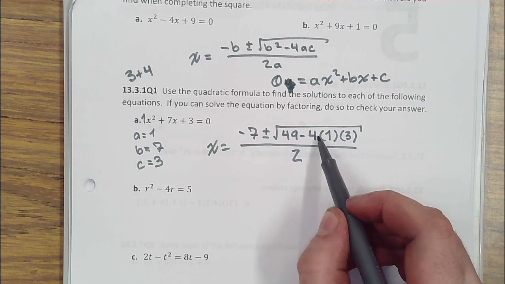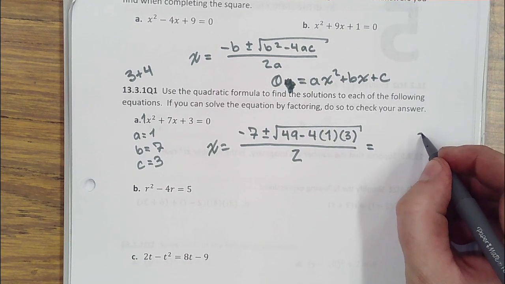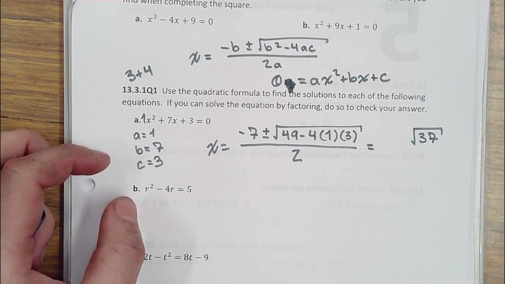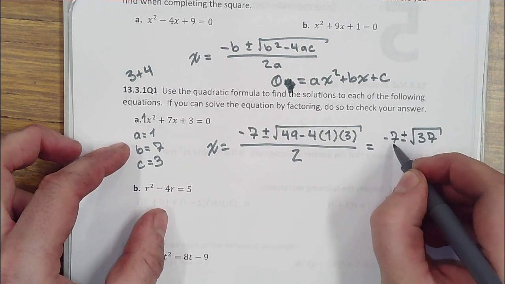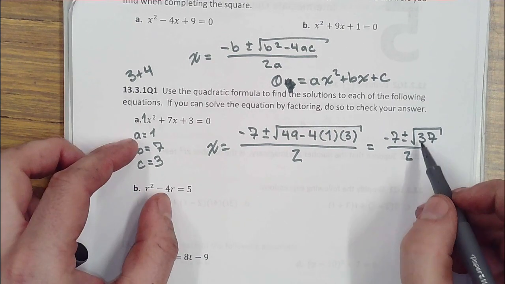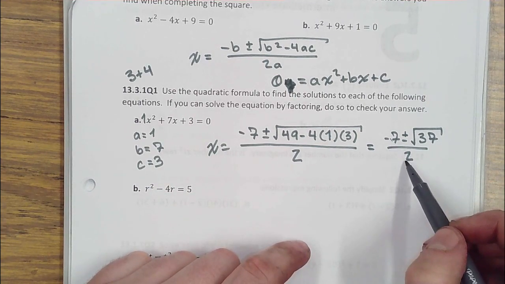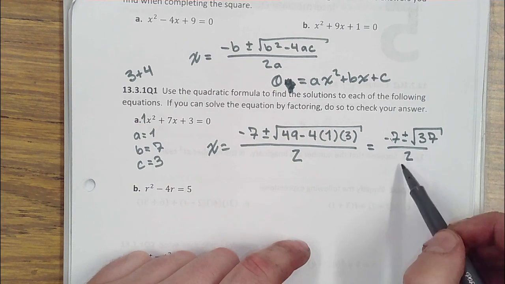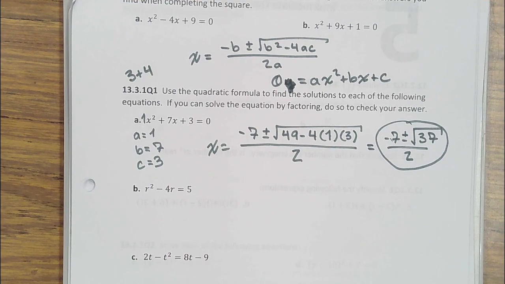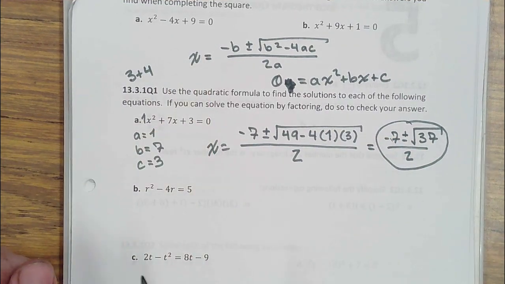49 minus 4 times 1 times 3. Well, that's just 12. So 49 minus 12 is going to get us 37. So we have the root of 37, so close to being a perfect square. So it's a little bit more than 6. Plus or minus negative 7, all over 2. 37 is a prime number, so we can't simplify that any further. We can't divide both by 2, and obviously, because this isn't a root, you can't divide that by 2 anyway. So we're just going to circle this. That's what x is. You could have found this answer by completing the square, just like we would have done in a problem up here. But quadratic formula gets it done this way.